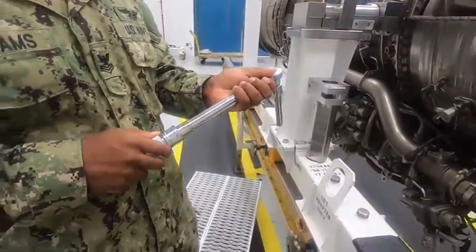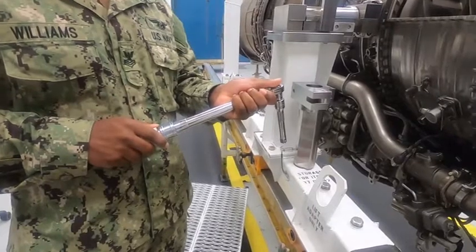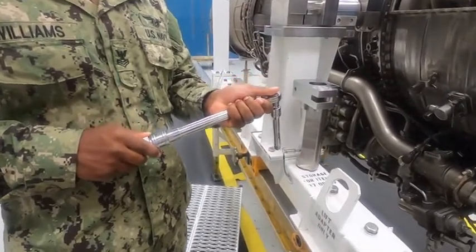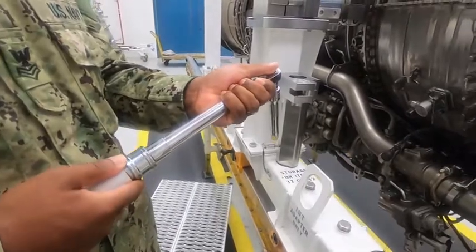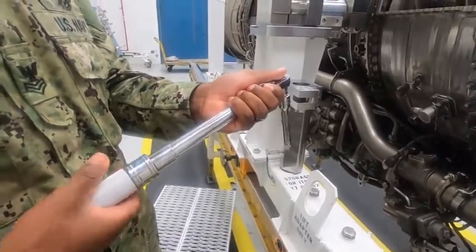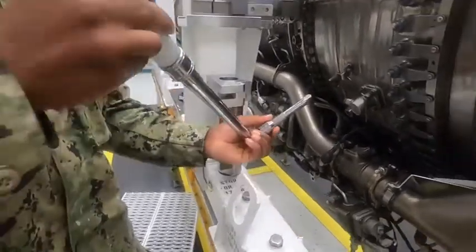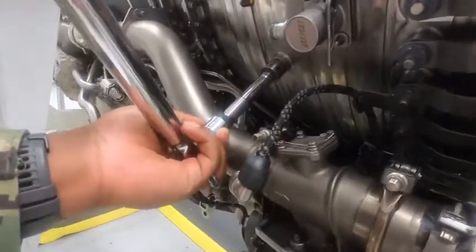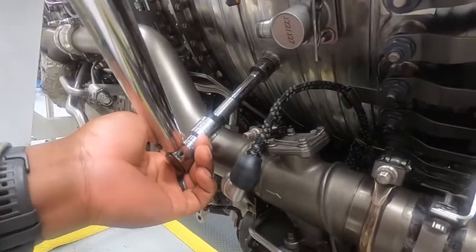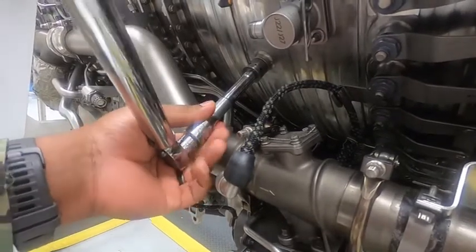After completing the borescope inspection, remember to follow MDART and get the proper torque for the borescope plugs. The borescope plug in the video has a torque of 350 inch-pounds. After torquing, remember to install the retainer clip.